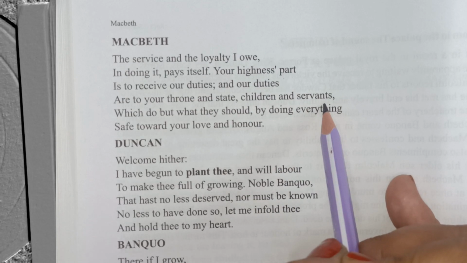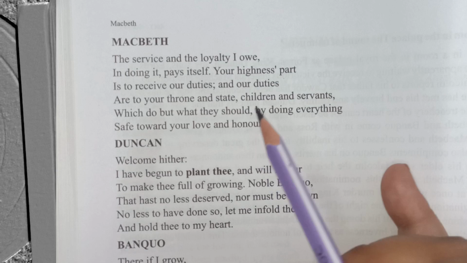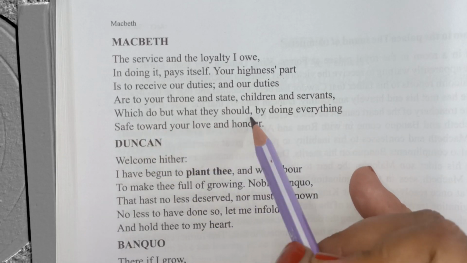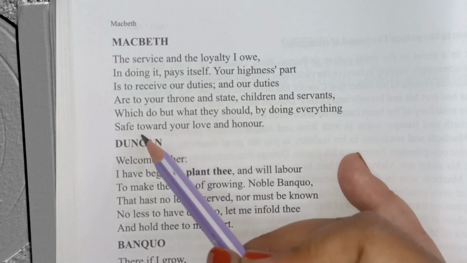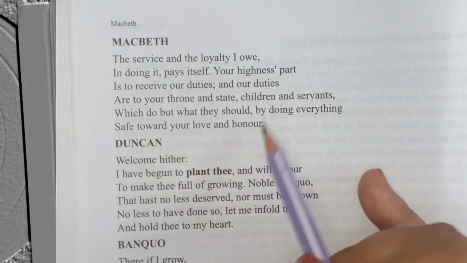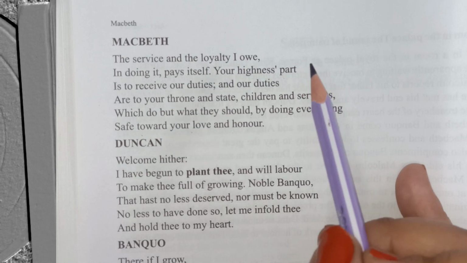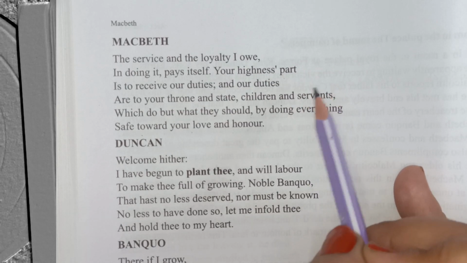Is Macbeth truthful to King Duncan? I leave this up to you. "Which do but what they should by doing everything safe toward your love and honor." The entire speech delivered by Macbeth is an example of dramatic irony.